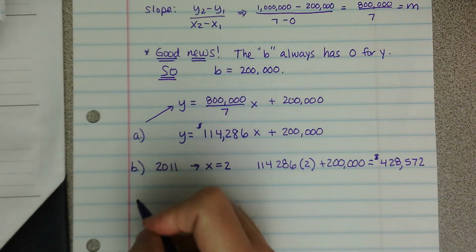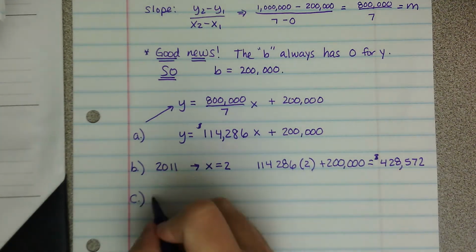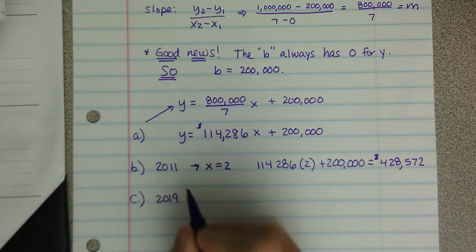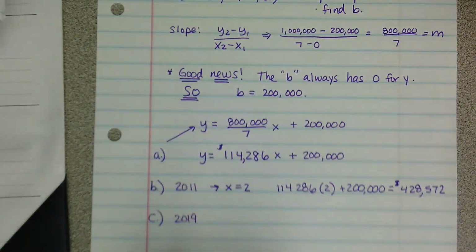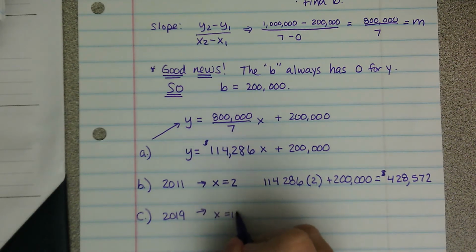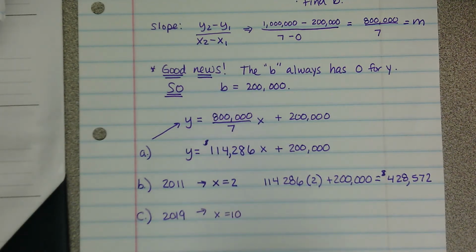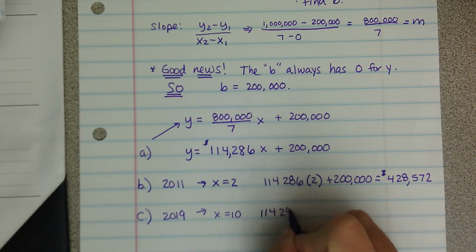And then part C says estimate what is going to happen in 2019. So from 2009 at 0 time to 2019, that's a 10-year span. So we're looking at where x is 10. So I'm going to plug this in and put 10 here.